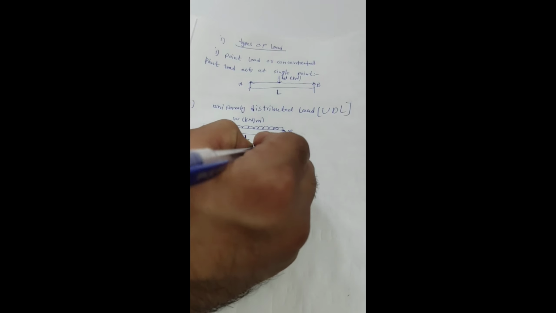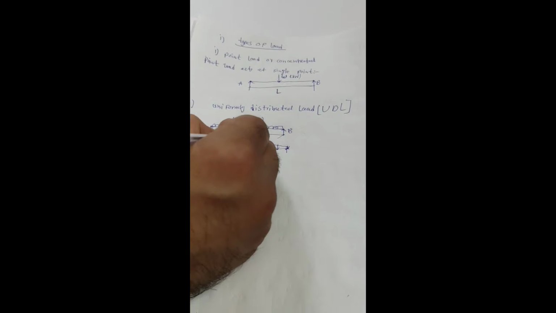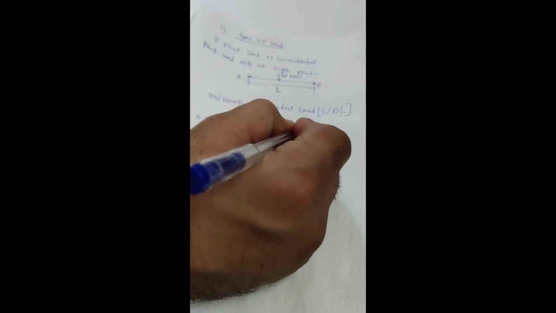Nothing is different, the only difference is that it is easier to write W kilonewton per meter this way. Sometimes people write it on this side or like this, but it is easier to write this one. This is called the uniformly distributed load, which is spread over the entire span of the beam.